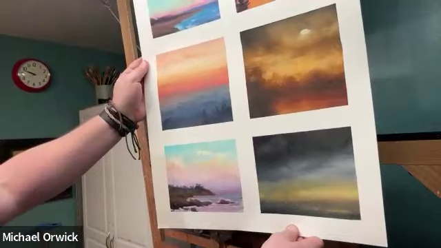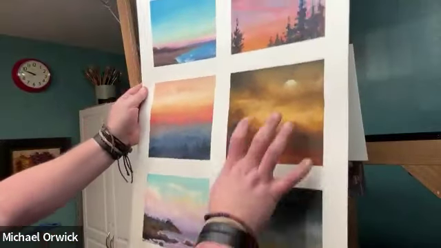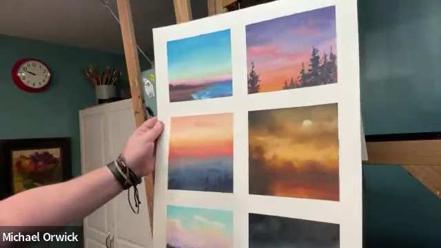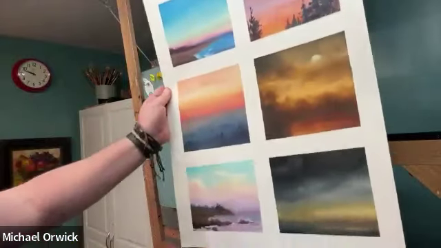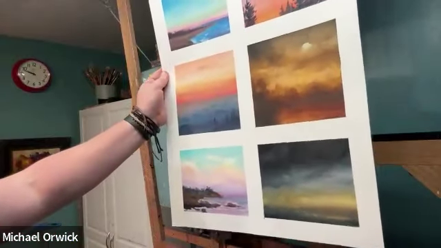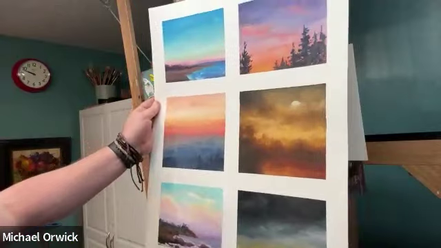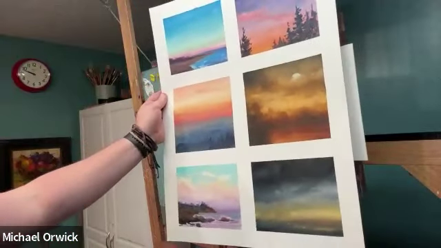Otherwise, just a bunch of little paintings. You can see I've got like tonalism to high color to high saturation. And it's just a fun way to work without being too concerned about the end result.